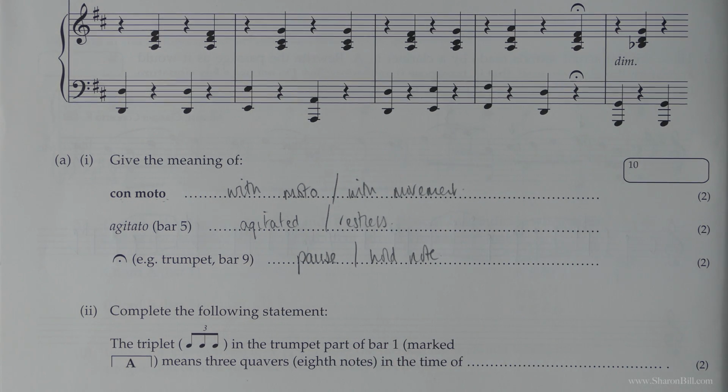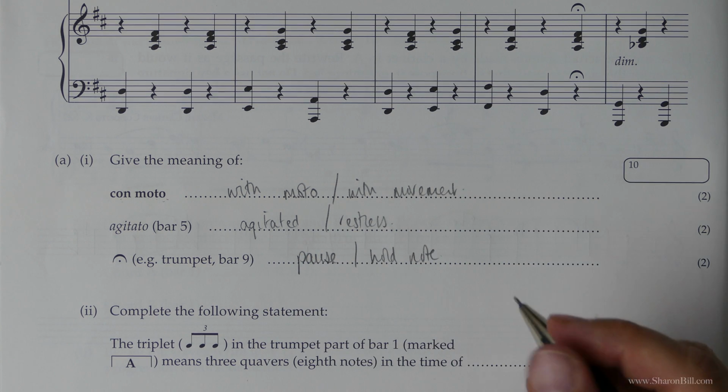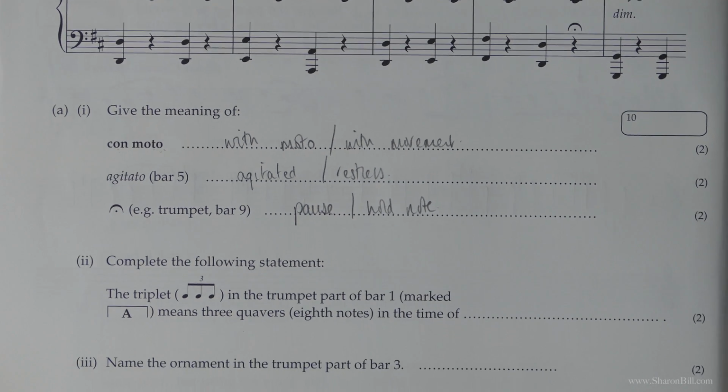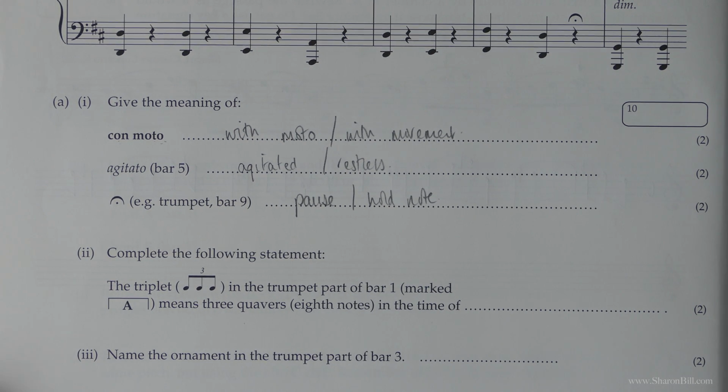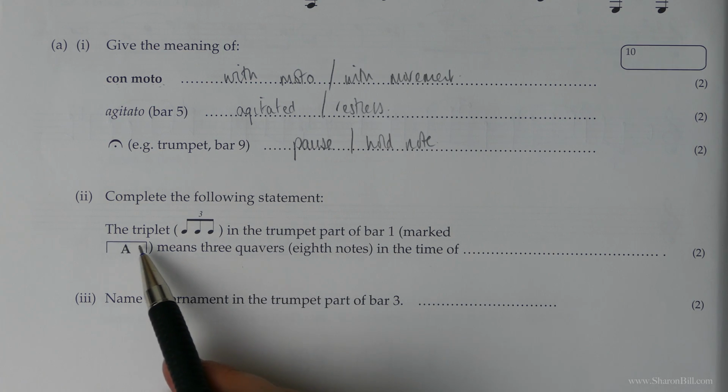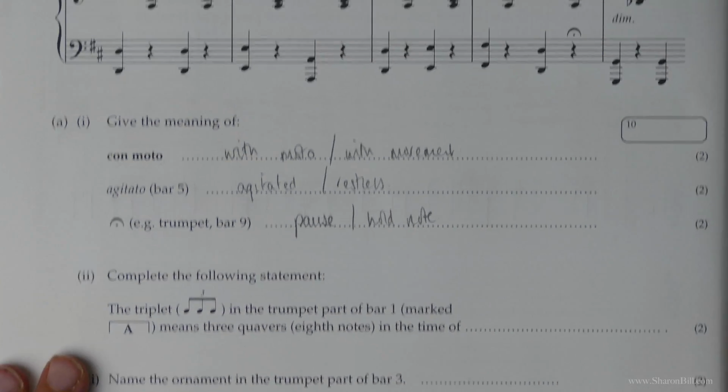To sort of an artistic interpretation, until you feel like it's sort of lingered long enough as a performer. So now complete the following statement, the triplet in the trumpet part of bar 1.